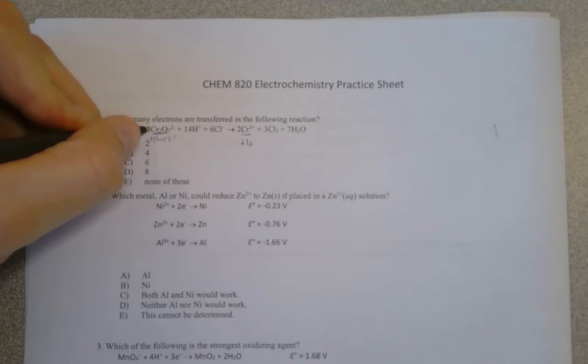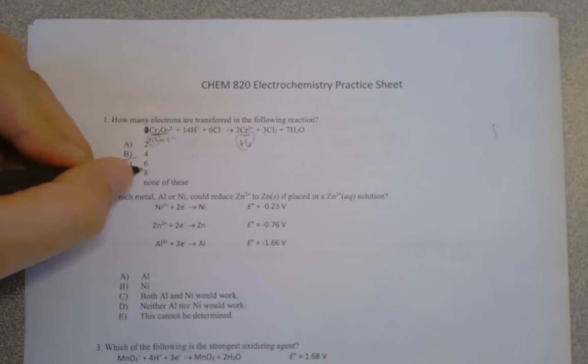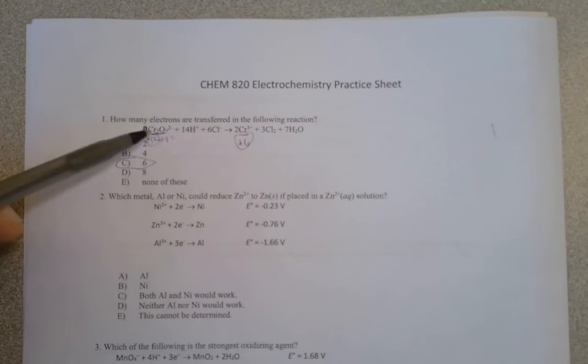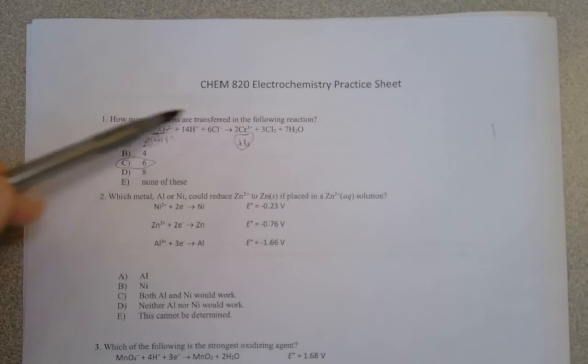Oh, that shouldn't have a 2 there. That's a typo. I think I forgot about that. But anyway, so these must be plus 12. So plus 12 to plus 6, that is going to be 6 electrons getting transferred there. You want to think in terms of total electrons, not each of these chromiums is plus 6 and then goes to plus 3. But overall there you do that.